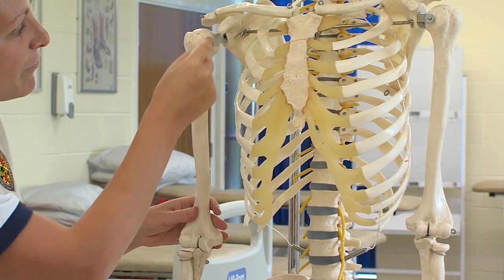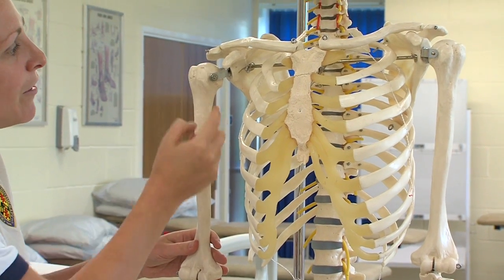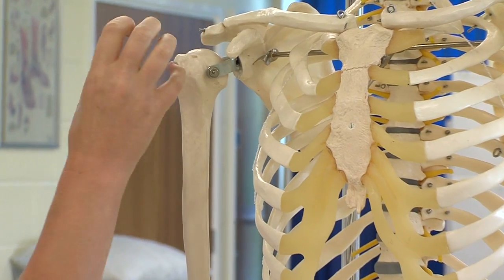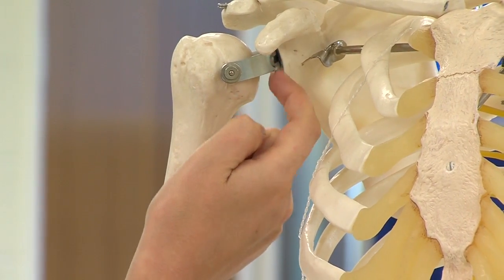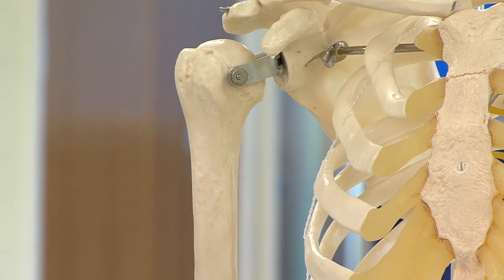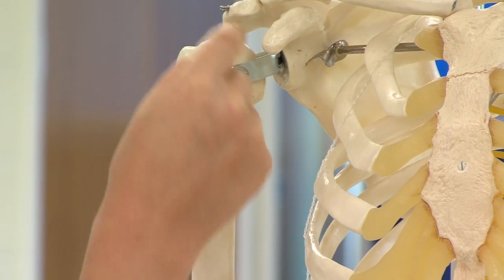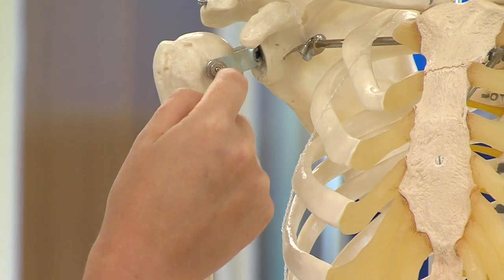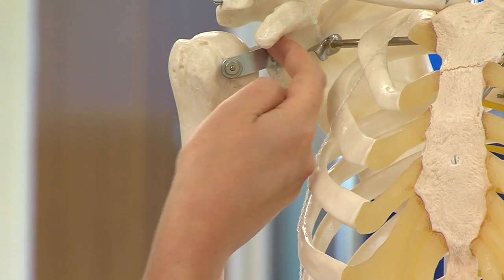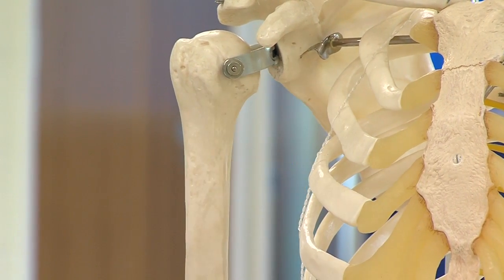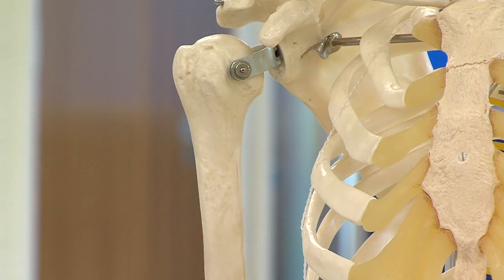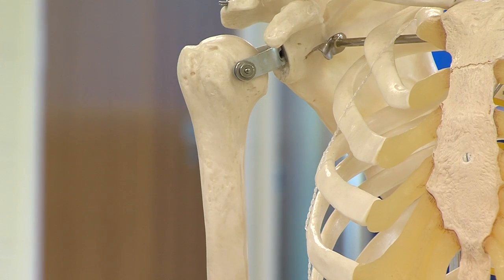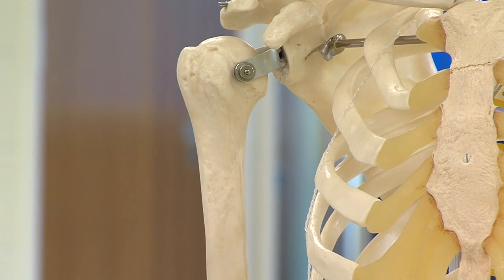This part of the humerus forms the actual ball of the shoulder joint, and this part here on the scapula forms the socket of the shoulder joint. So this is known as the humeral head, and that forms the ball of the shoulder joint. This aspect here is known as the glenoid fossa, and that forms the socket part of the shoulder joint. Again, you'll get to know that in more depth during your lectures.